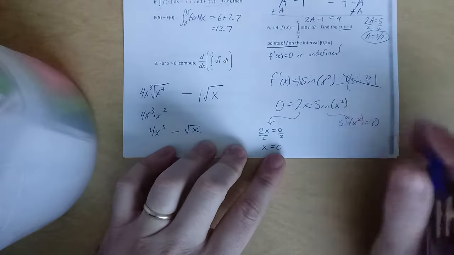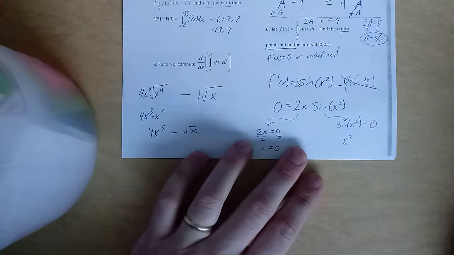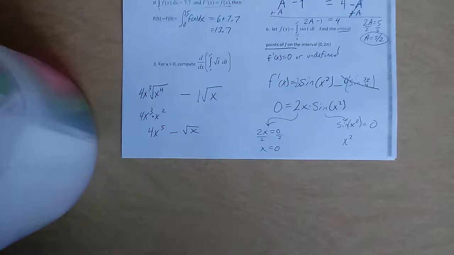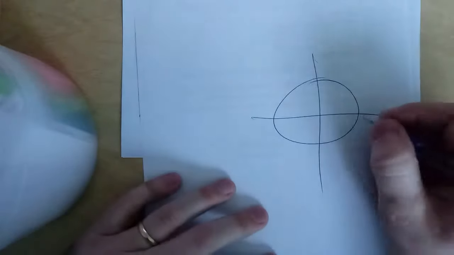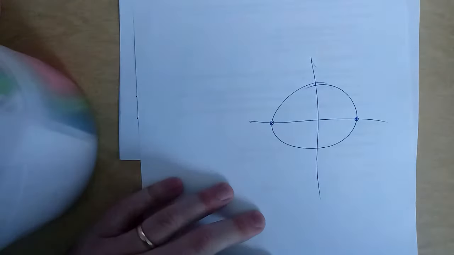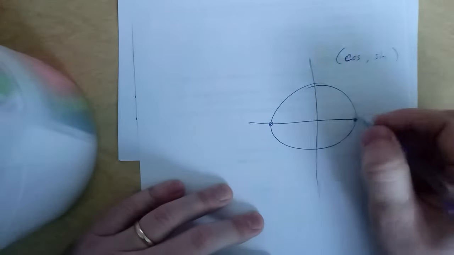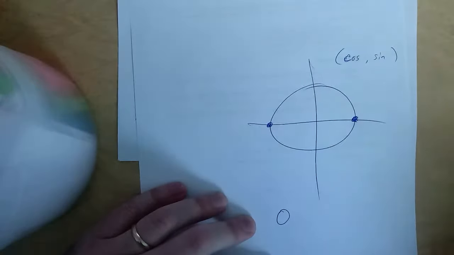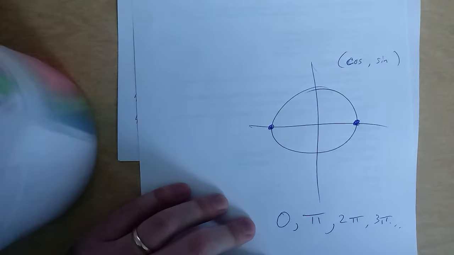And this is where we have to ask, when does sine equal 0? That's going to lead us back to our unit circle, which I happen to have a copy of in my brain. If we're thinking about our unit circle, sine's the y coordinate. When does our y coordinate equal 0? Remember, cosine's the x coordinate, sine's the y coordinate. So I only have zeros here and here. So that's at 0 and pi and 2 pi and 3 pi, etc.